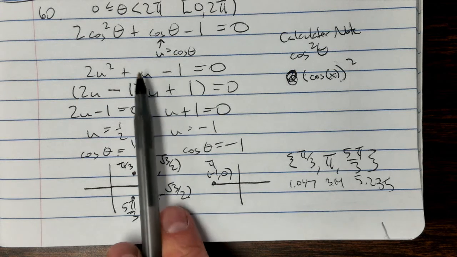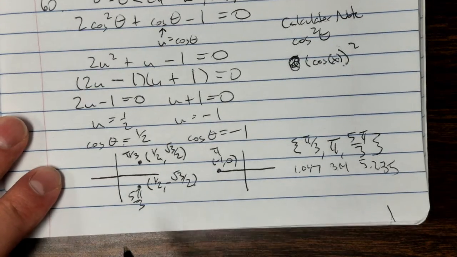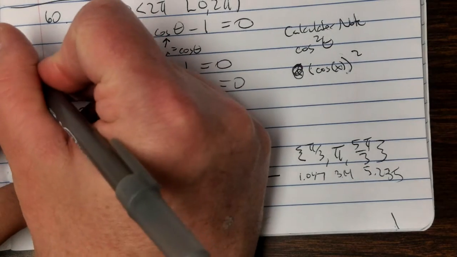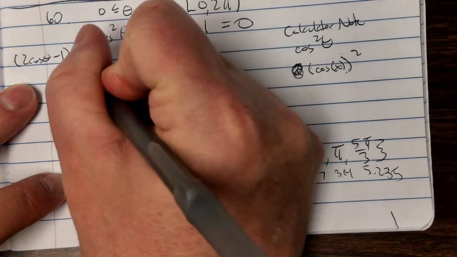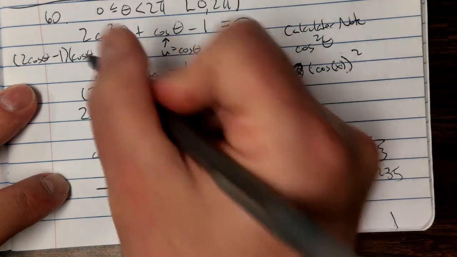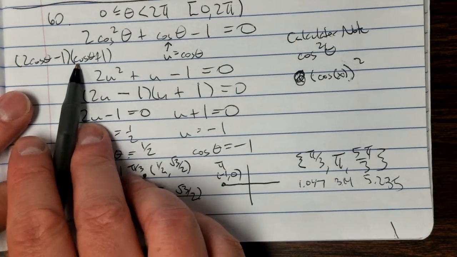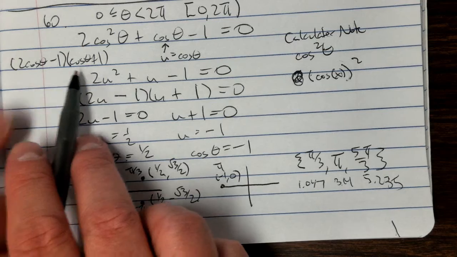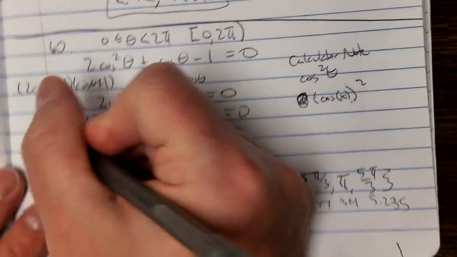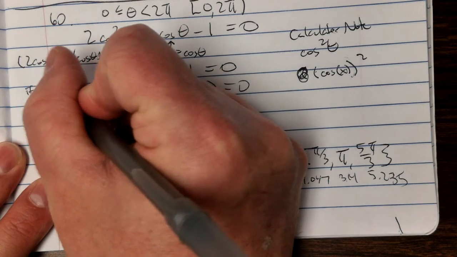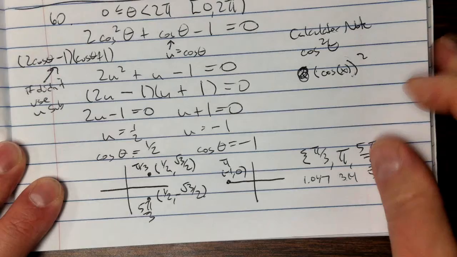So we did our u substitution. By the way, if you didn't like u substitution, if you wanted to do shortcuts, you could have thought 2 cosine theta minus 1 times cosine theta plus 1. That's if you didn't want to do u substitution. It would look weird, but it's a shortcut.